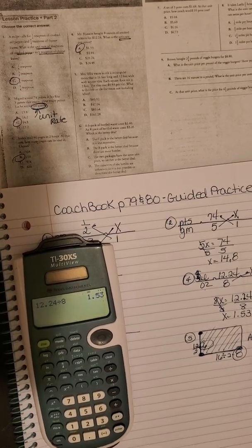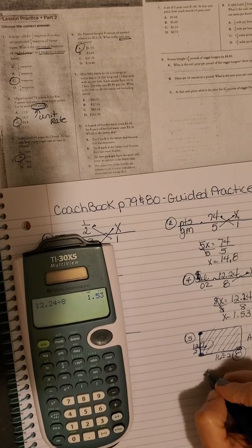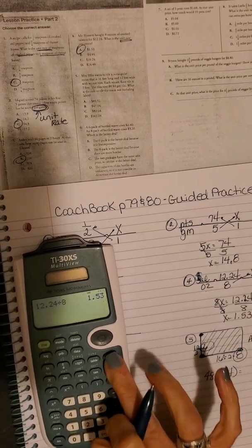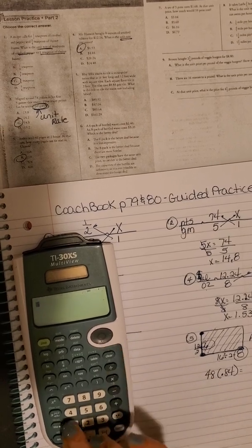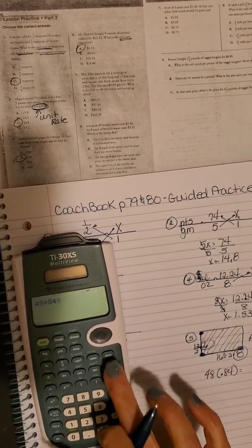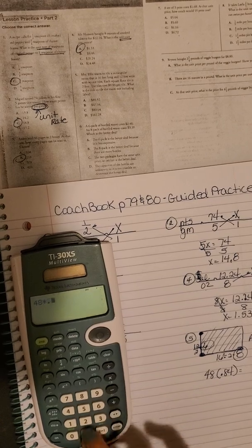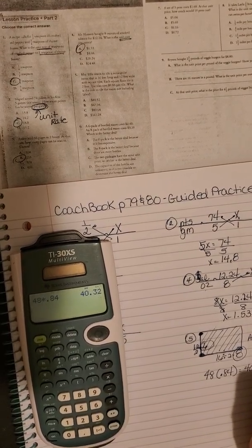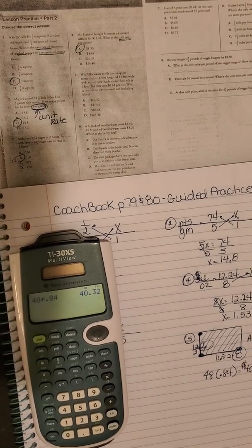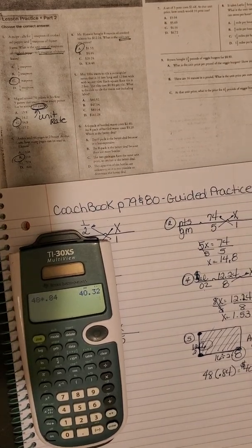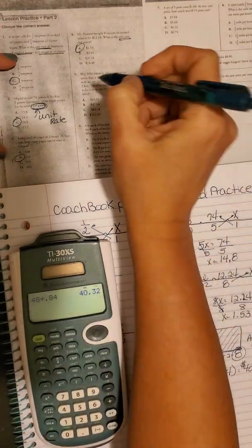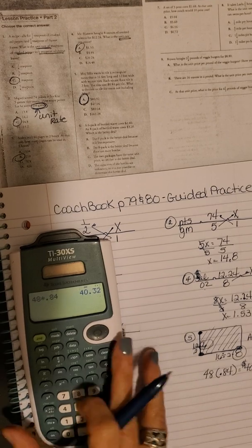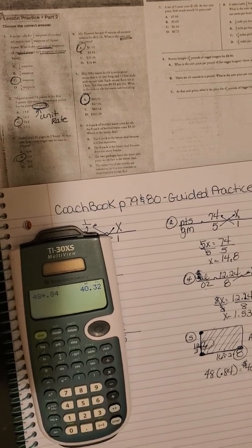And each one of those tiles is 84 cents. So 48 tiles times 0.84 is $40.32. There's no reason to do a proportion for that problem. I know that you could, but there's no reason to. And so we don't. All right. We're just going to move on.